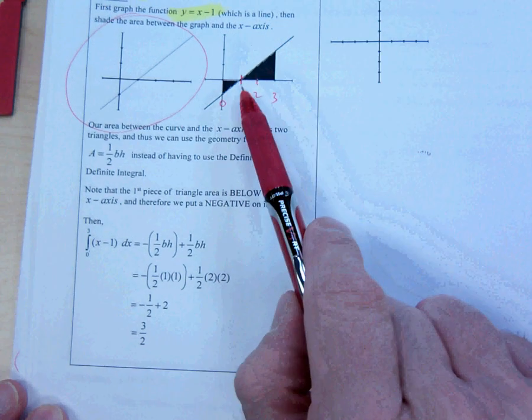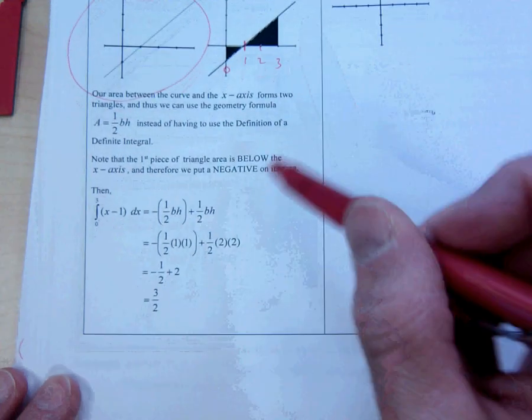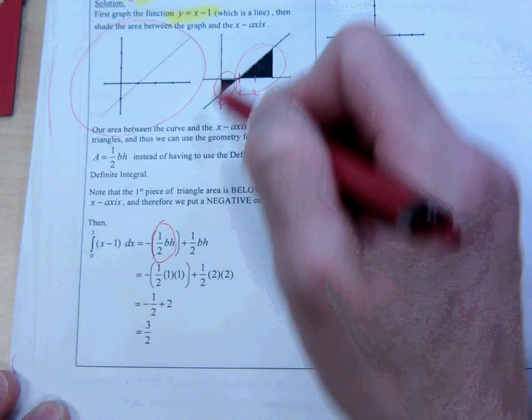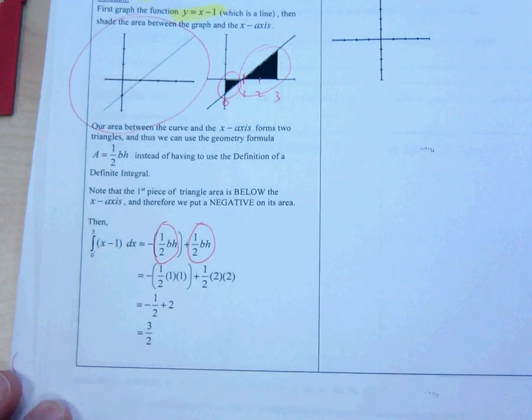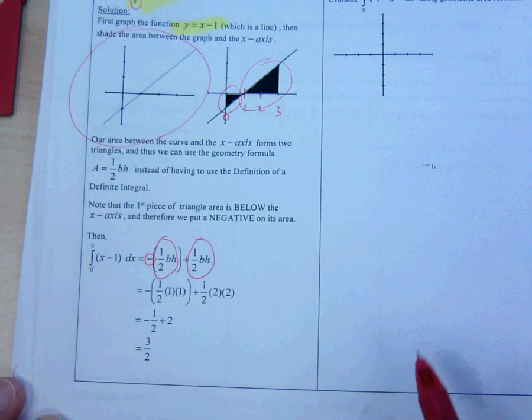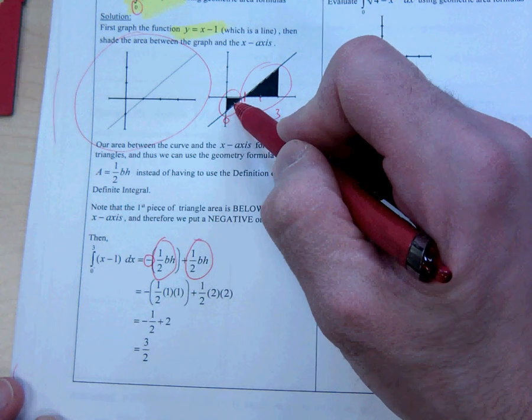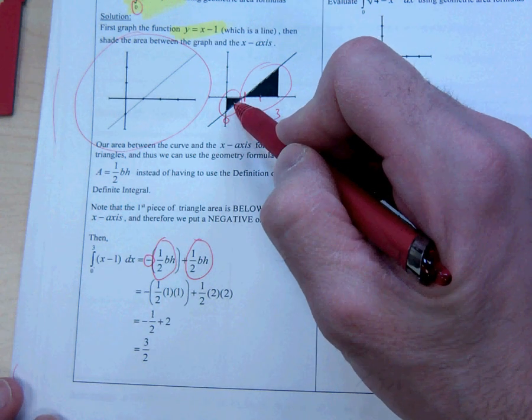Okay, so what I did is I did 1/2 base times height for this triangle, and then 1/2 base times height for that triangle. And why did I put a negative on that first one? Why did I put a negative on that area? Because it's below the x-axis. Is that clear? Are you with me?